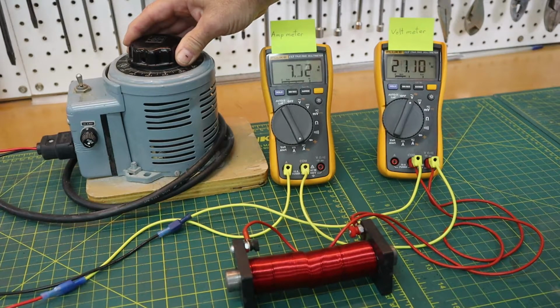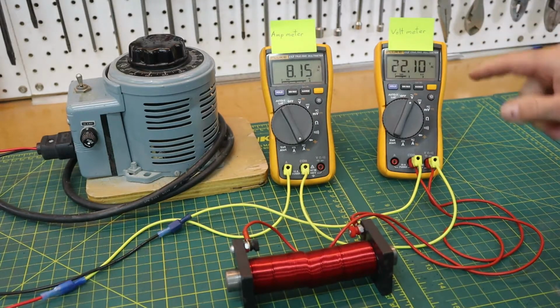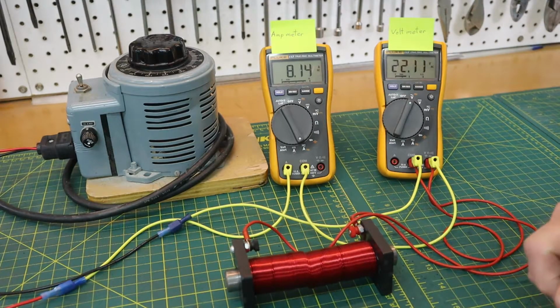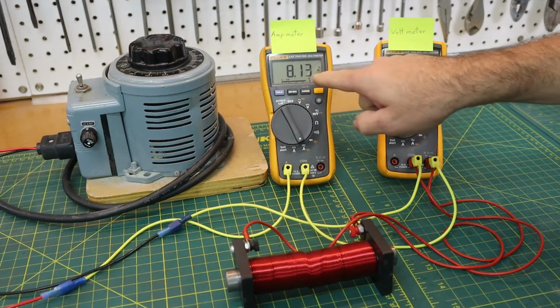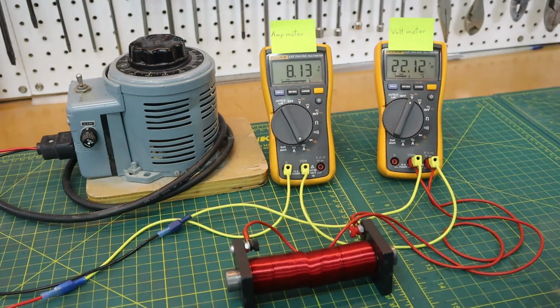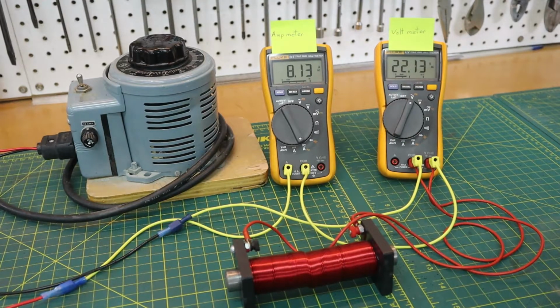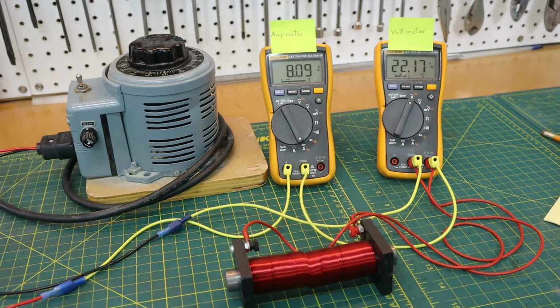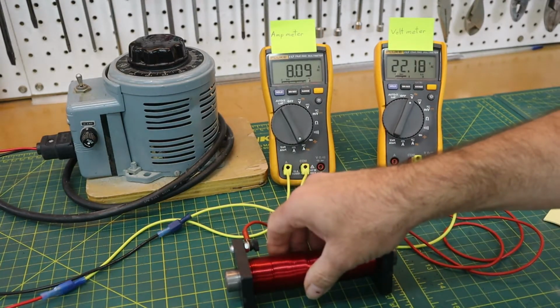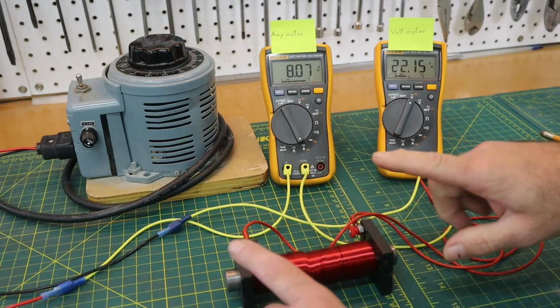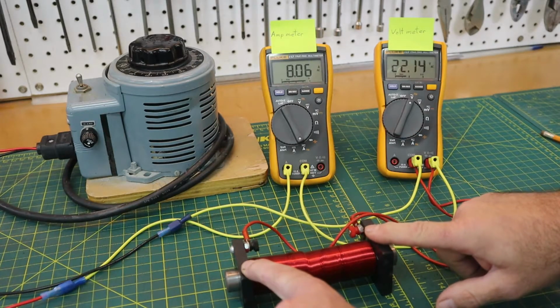I'm not sure if the camera can pick this up, but the coil is starting to hum. And I'm getting closer to my target. There we are, 22.1 volts. Now I'm going to record that information as well as the current, which is 8.13 amperes. I have to work quickly because this coil is starting to get hot and I don't want to melt the plastic body.